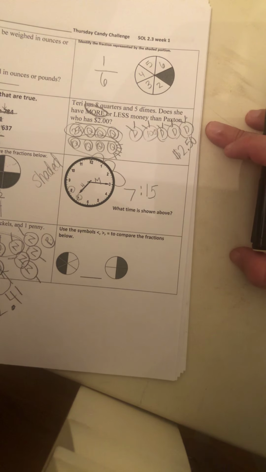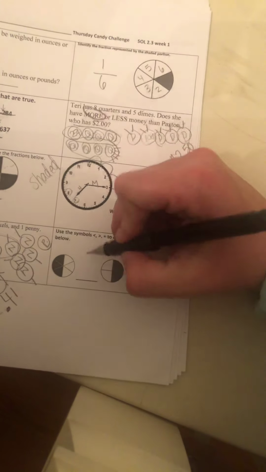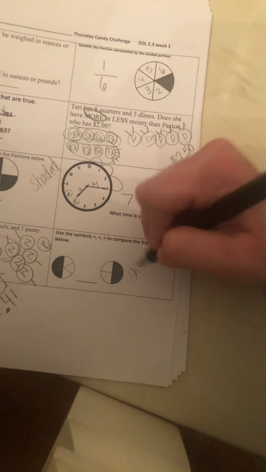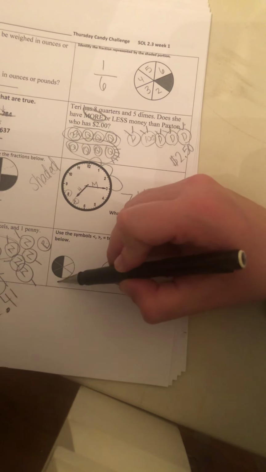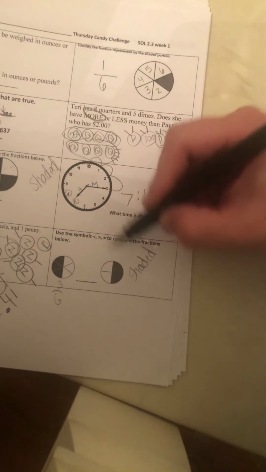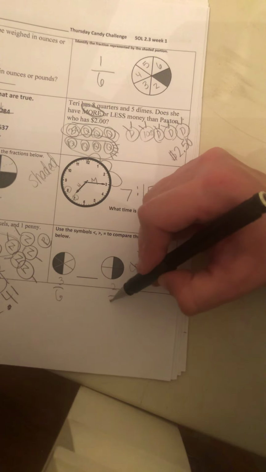Use the symbols to compare the fractions. Again, we did not say shaded or not. I'm going to go with what is shaded because that's typically what we're talking about. And we have 3 out of 6 and we have 2 out of 4. Now, we do not talk about comparing fractions with different denominators.